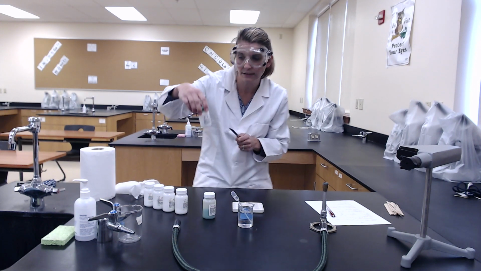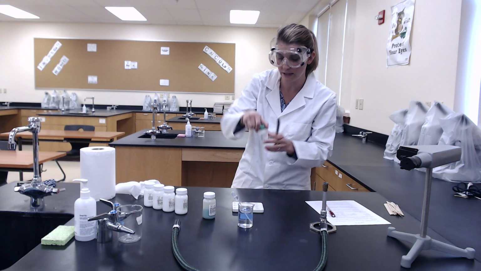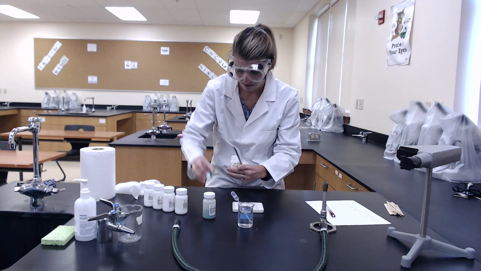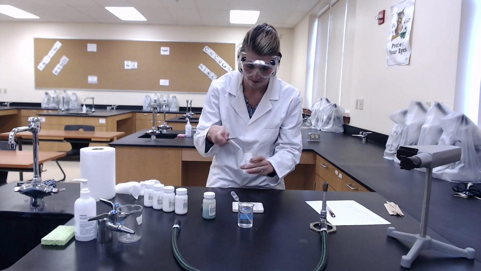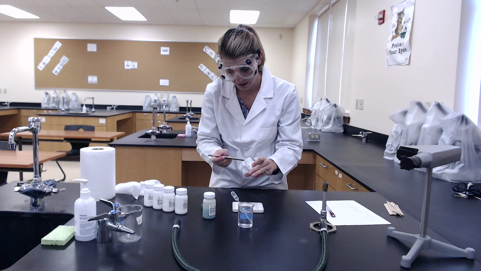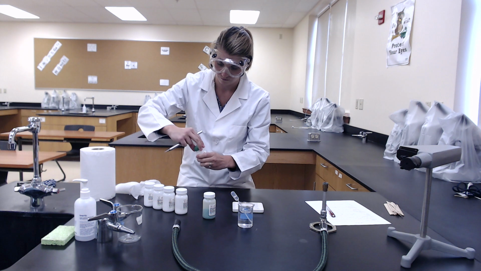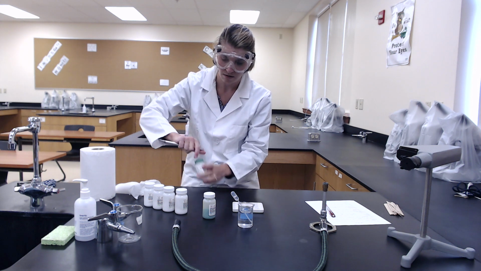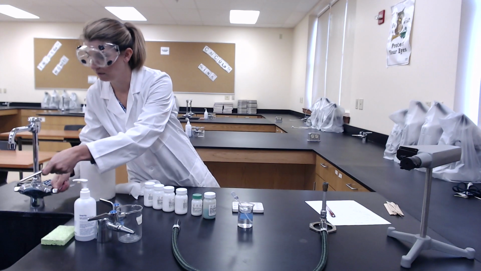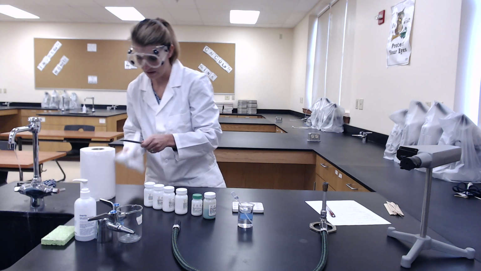Our next substance is sodium chloride. Just a tiny bit. Cap on, rinse, and dry.